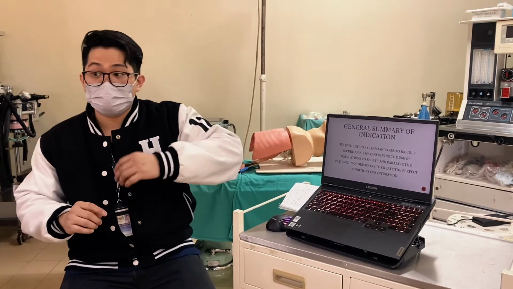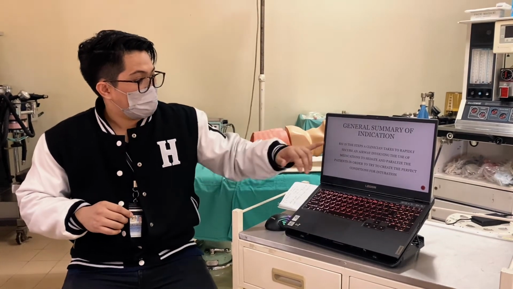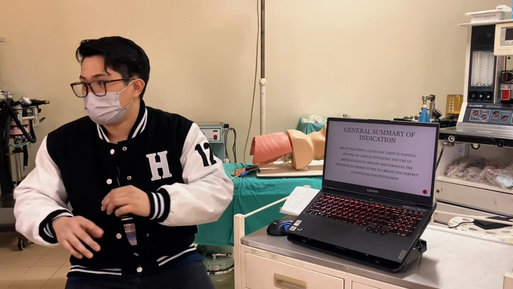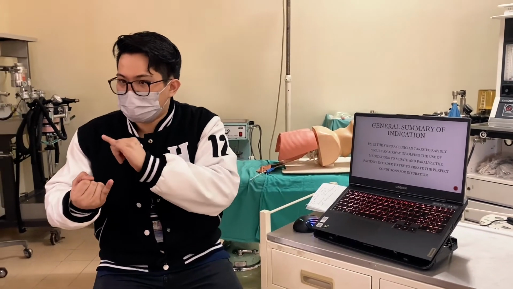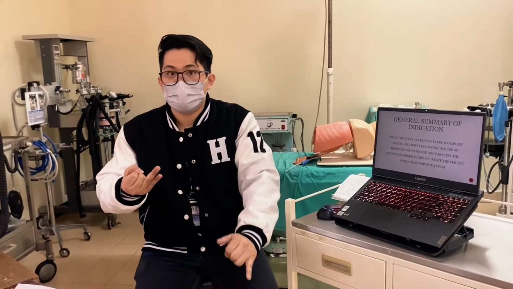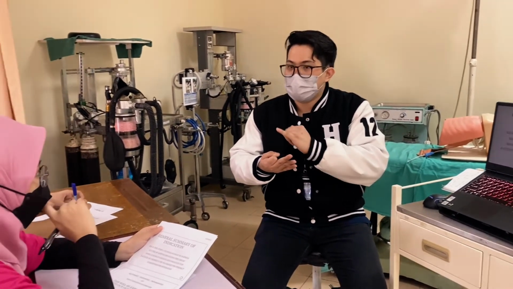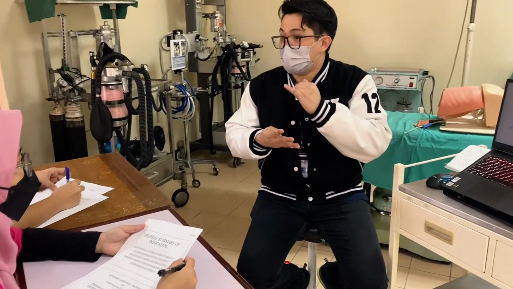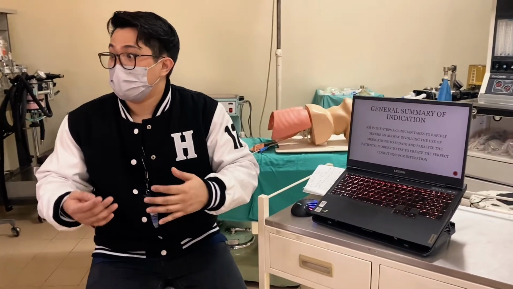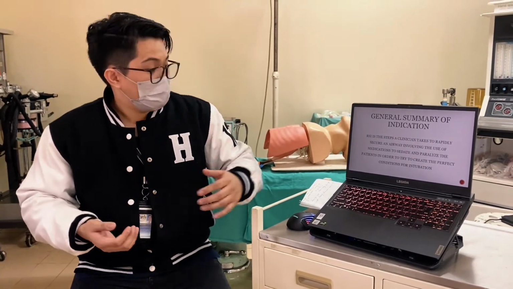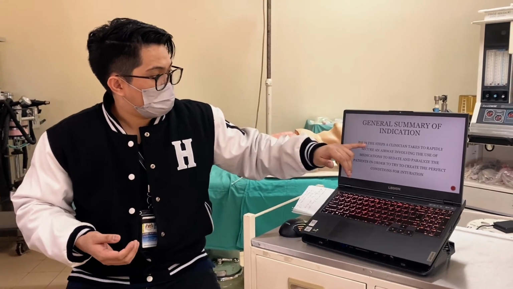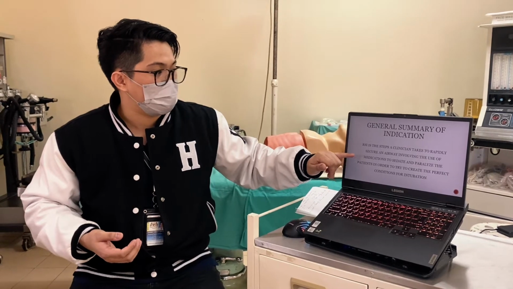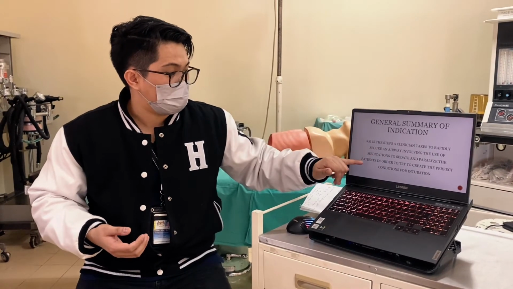Now, for the general summary of indication, RSI is the set of steps a clinician takes. It involves all medical staff, whether you're a nurse, a medical assistant, or a doctor, because everyone is essential medical staff and may need to learn this. It is the steps a clinician takes to rapidly secure an airway, involving the use of medication to sedate and paralyze the patient.